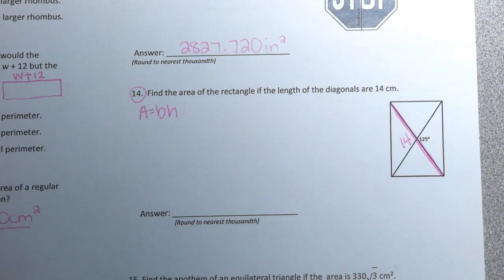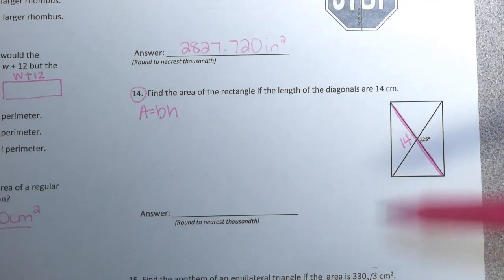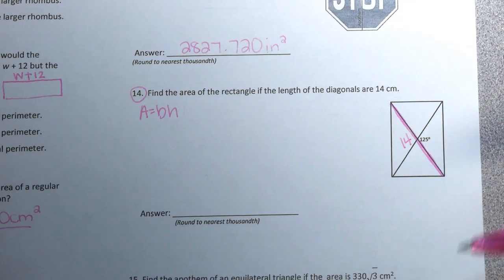Half of the diagonal is 7, but that's not going to help me here. The other diagonal is also 14, but again, do you know the sides though? Nope. Now you could do side angle side for this one, and then you'd have to add them together. I think that's a little bit more complicated than what I'm going to do though.